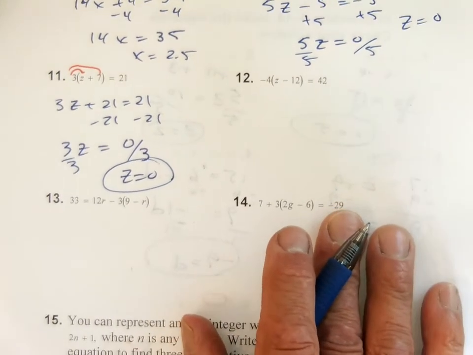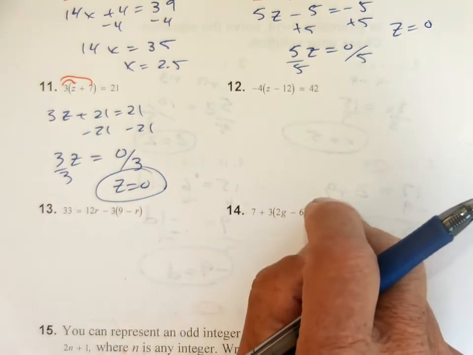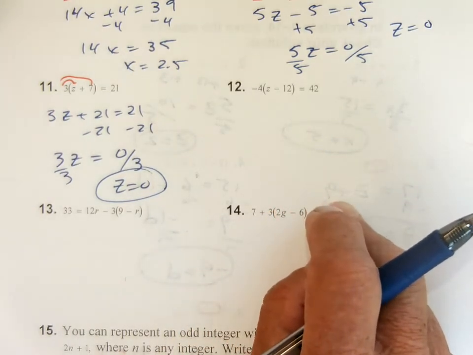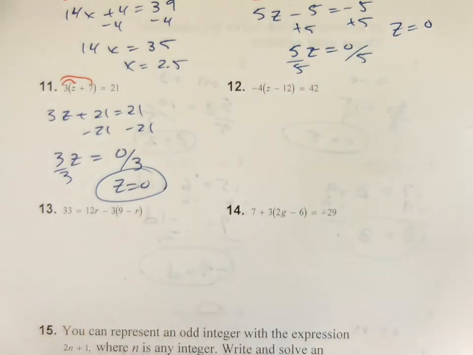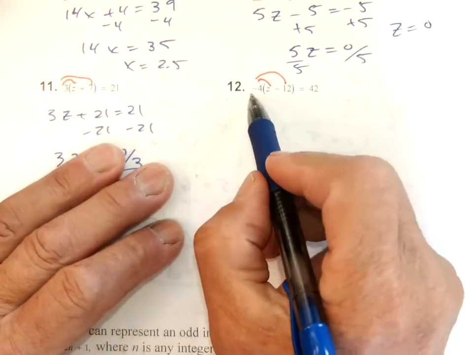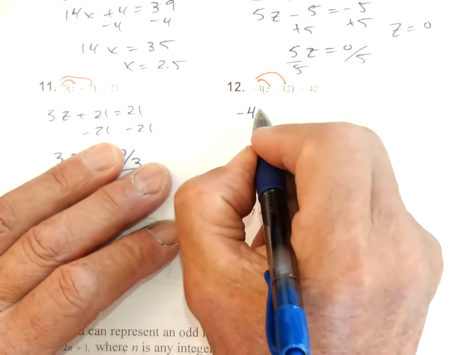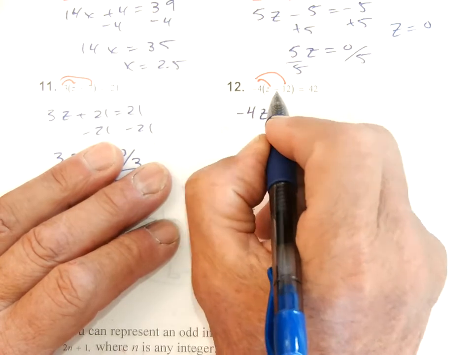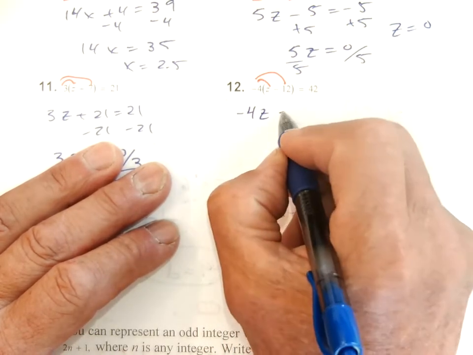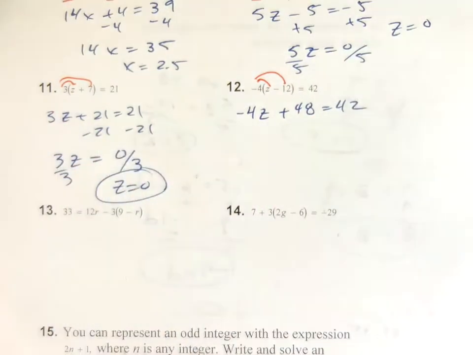Now, 12's the same way. Just have to be careful, because what's a negative times a negative? Positive. Say it again. Negative times a negative is a? Positive. Good. Okay, we're in a good place then. So I'm going to distribute. Negative 4 times z is a negative 4z. But a negative 4 times a negative 12 is a positive 48, right? Okay. See if you guys can get the answer from there.